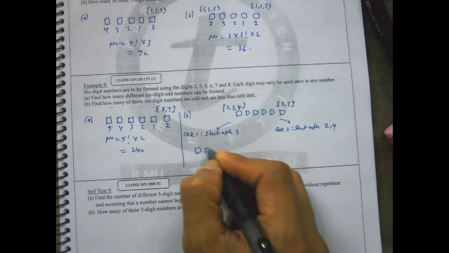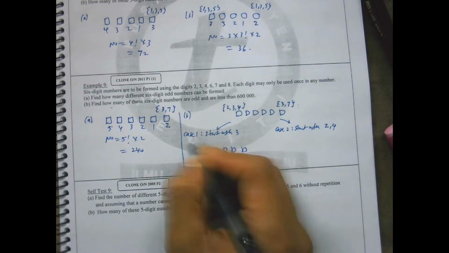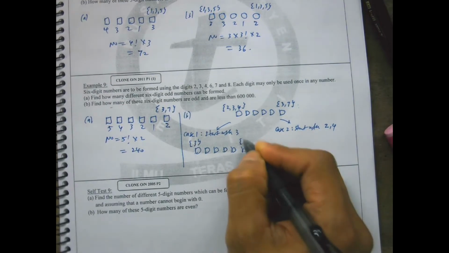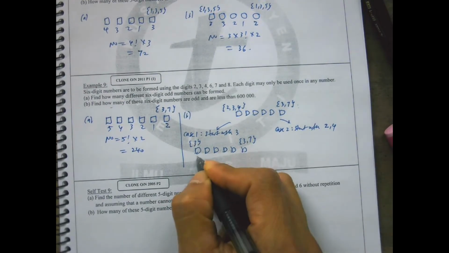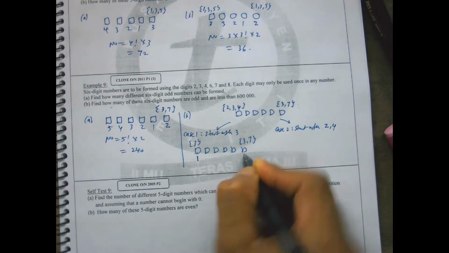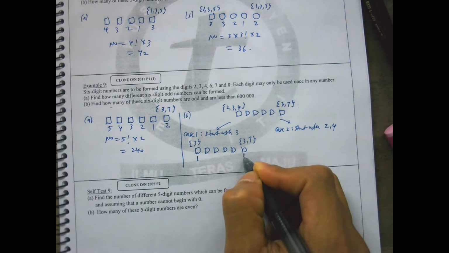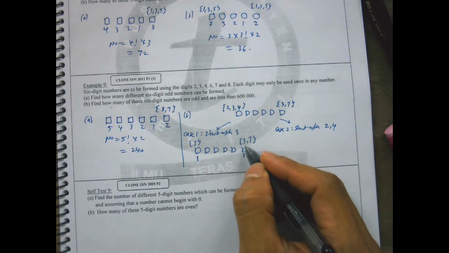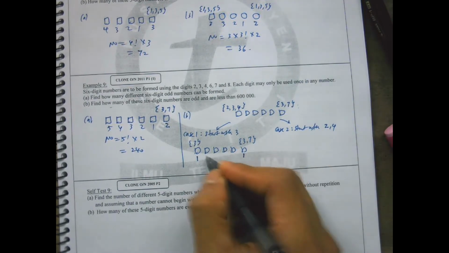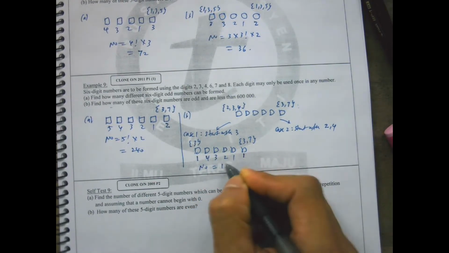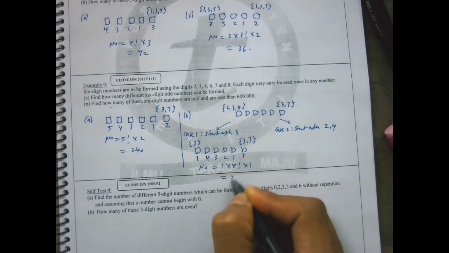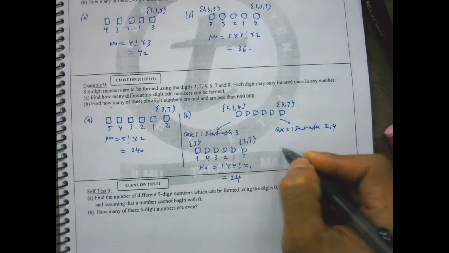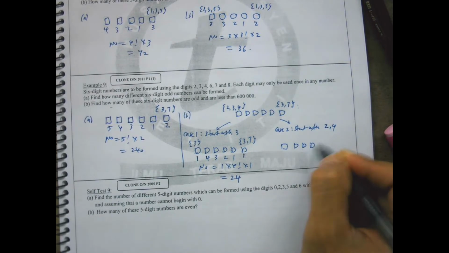Okay, for case number 1, 1, 2, 3, 4, 5, 6. I start with 3. This is 3 and 7. How many options do I have here? 1. How many options do I have here? Still 1. Because once I've taken number 3 out, I cannot put 3 here. I only have 1 option, that is to choose number 7. The rest will be what? 4, 3, 2, 1. So you can write the number of ways: 1 by 4 factorial by 1, which is 24.